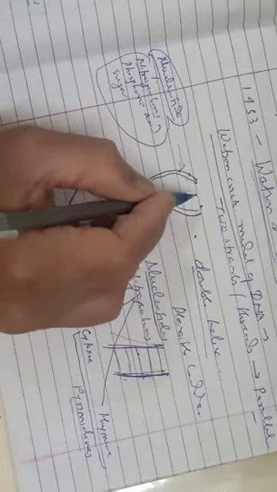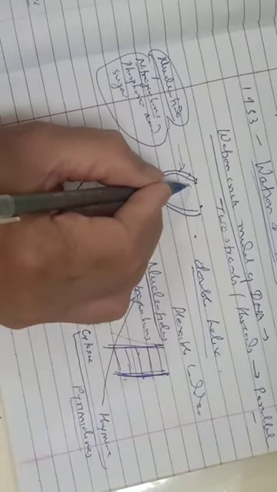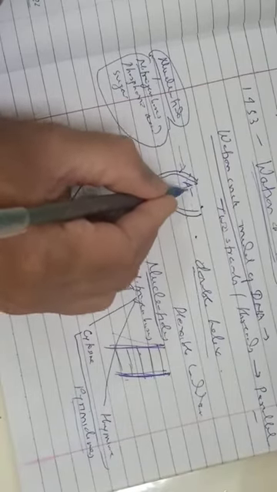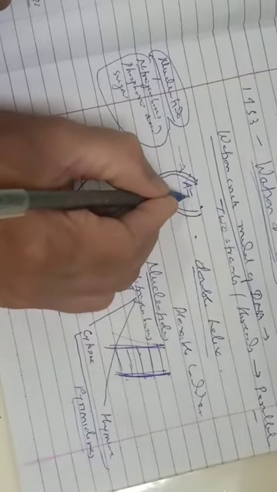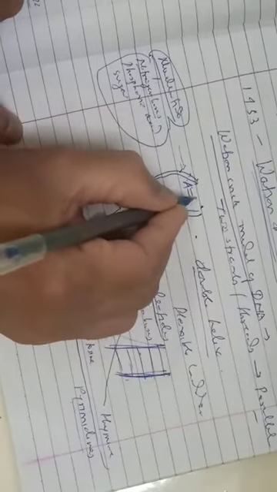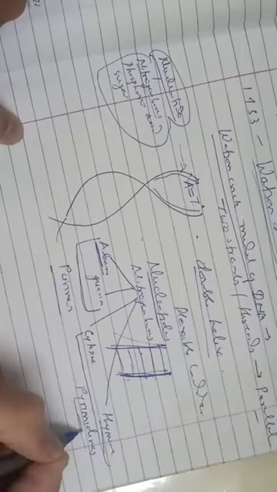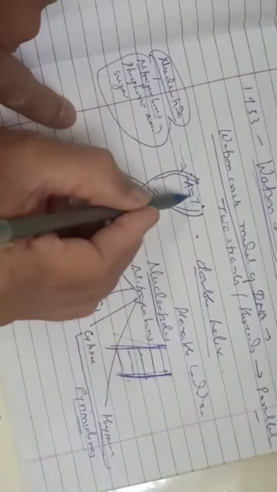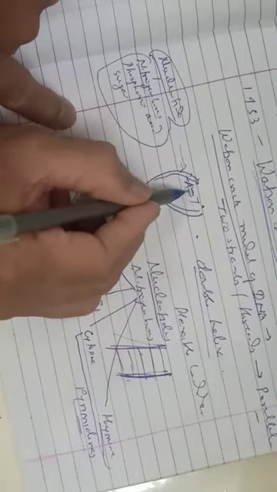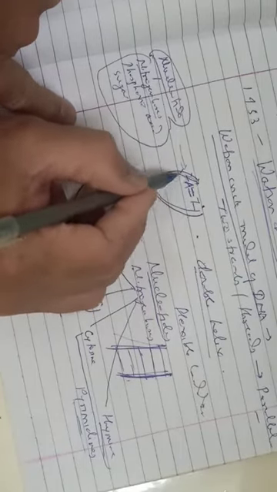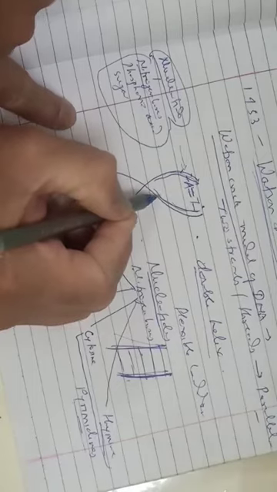The nitrogen bases are joined by hydrogen bonds. Here, adenine is joined by hydrogen bonds with thymine. Adenine is a purine and thymine is a pyrimidine. They bind with hydrogen bonds and join these 2 threads of DNA.